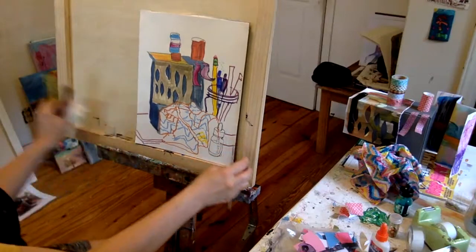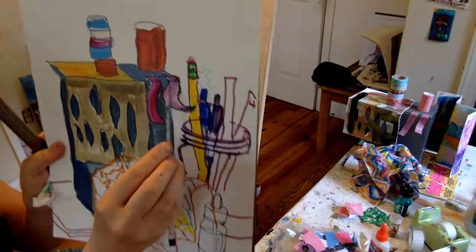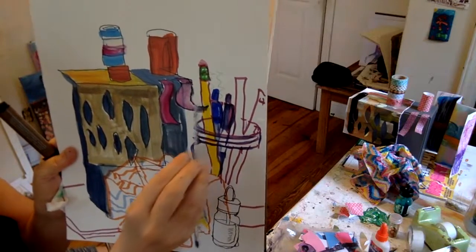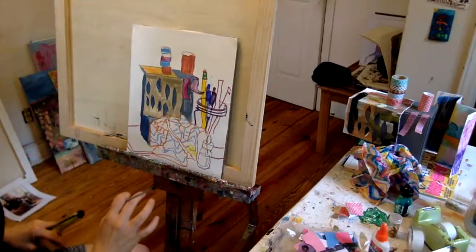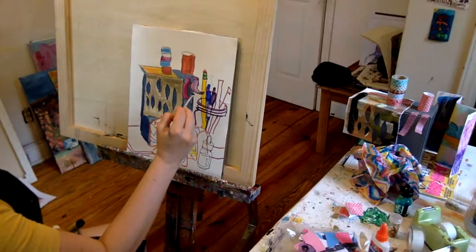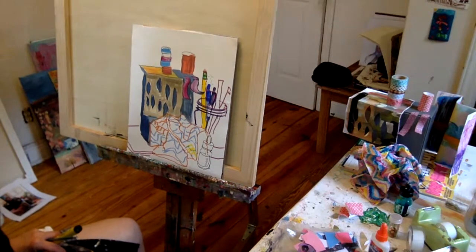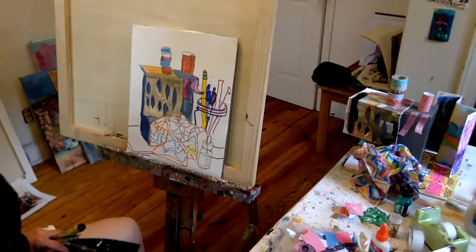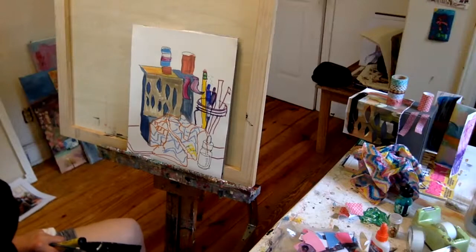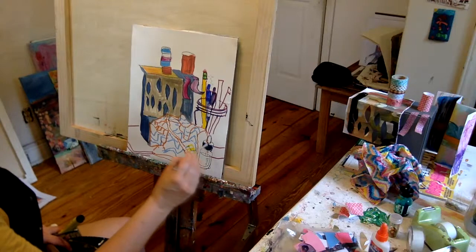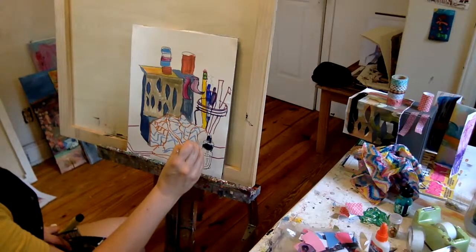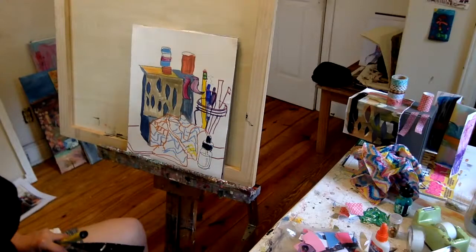For example, I really like this moment here when the marker bleeds and there's that moment of looseness. I really like that. So I'm not going to try to correct that or anything for now. Or I also really like seeing the lines of the pen or pencil next to the paint, with the paint. I really like that look.